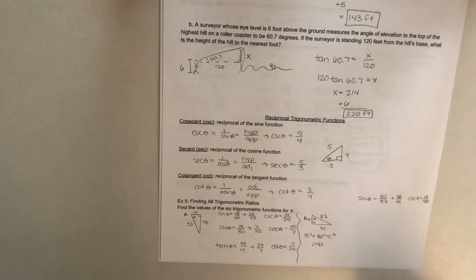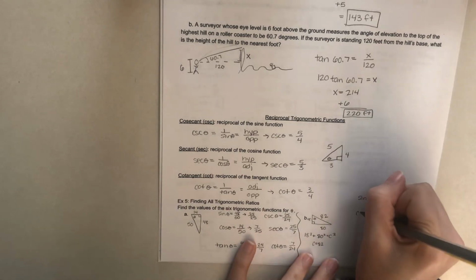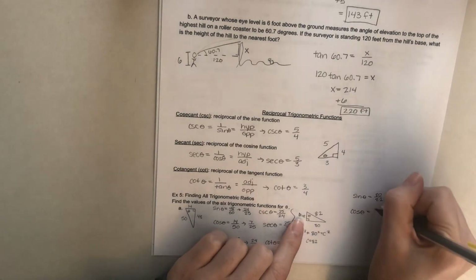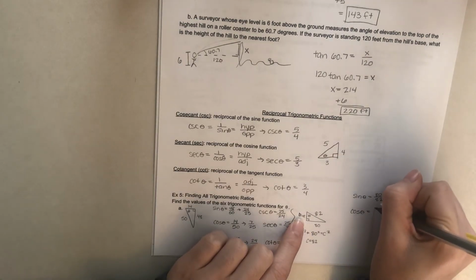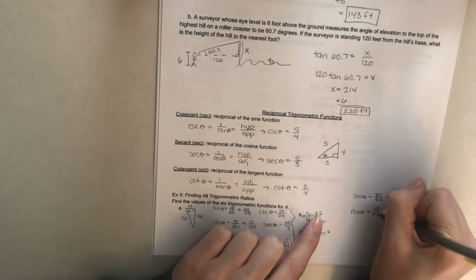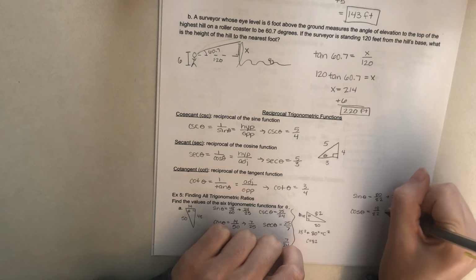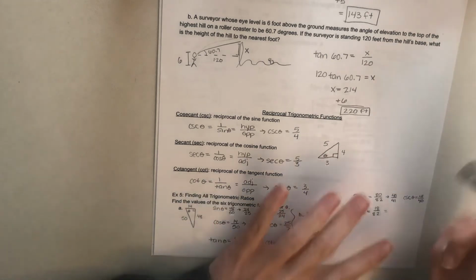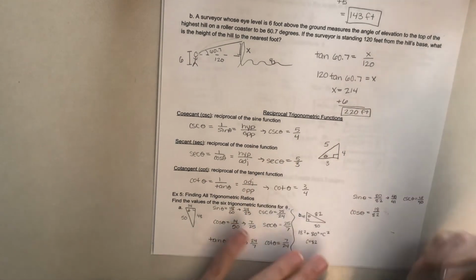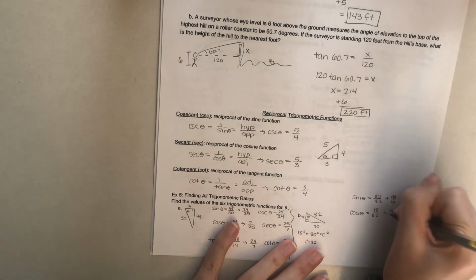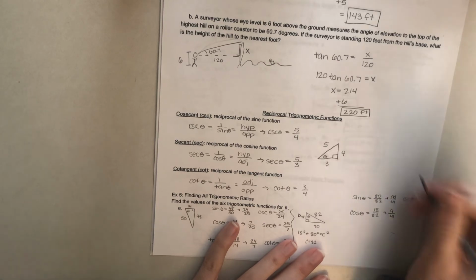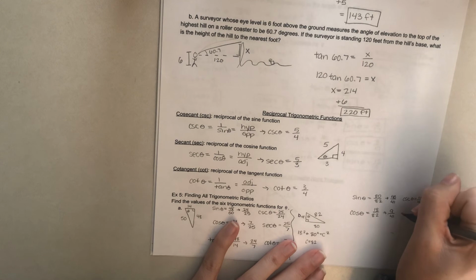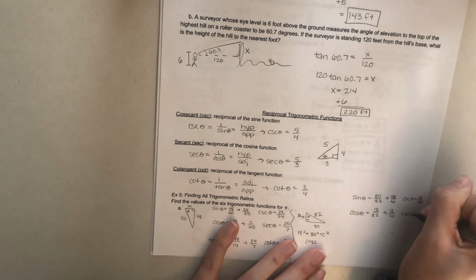Okay. Then my cosine theta, cosine is going to be 18 over 82, and that is going to be 9 over 41. So then that means my secant theta is 41 over 9.